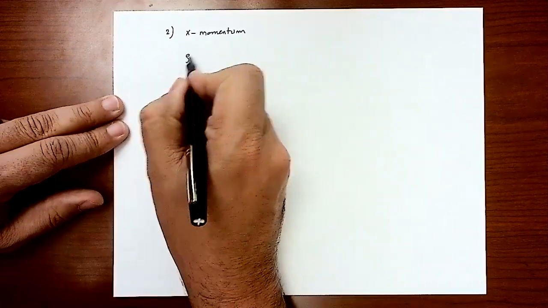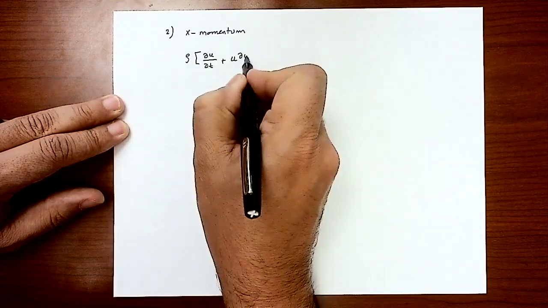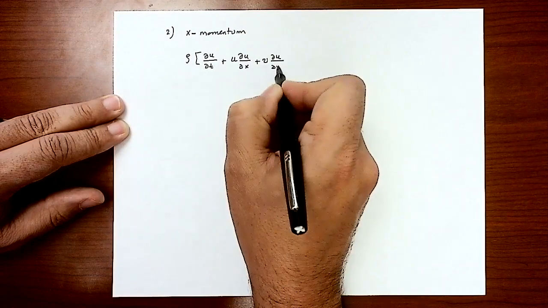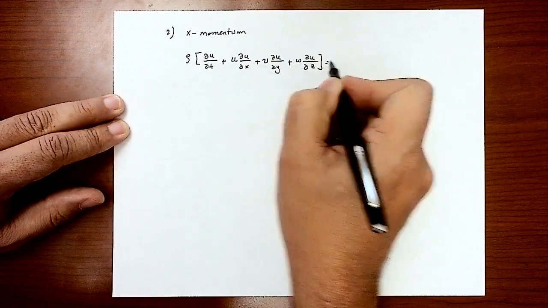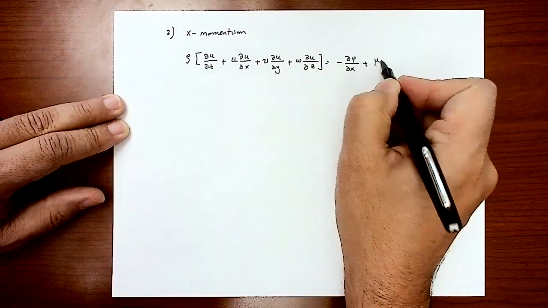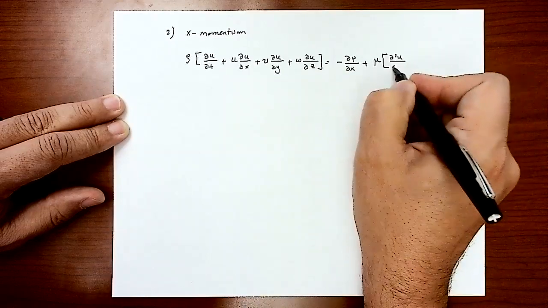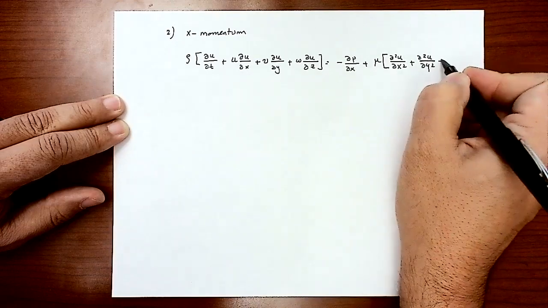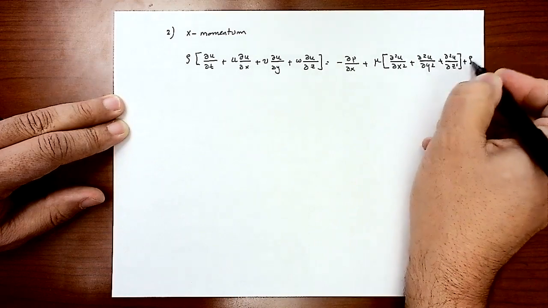So I'm going to end up having rho times partial u by partial t plus u partial u by partial x plus v partial u by partial y plus w partial u by partial z equal to minus partial p by partial x plus mu, which is constant and not changing, times partial 2u by partial x squared plus partial 2u by partial y squared plus partial 2u by partial z squared, plus rho g x.